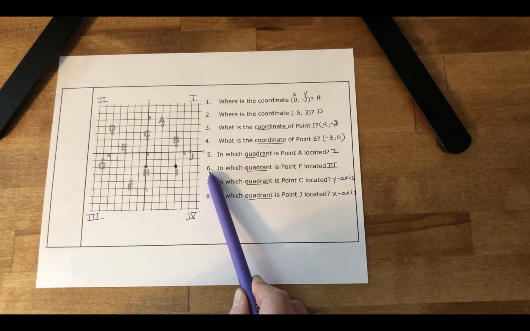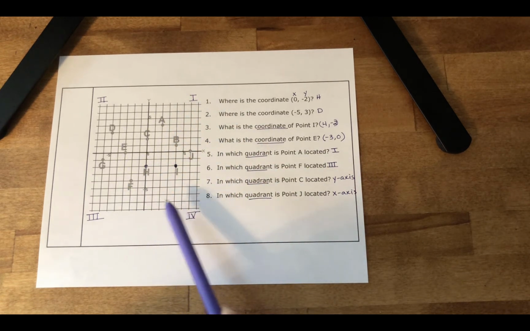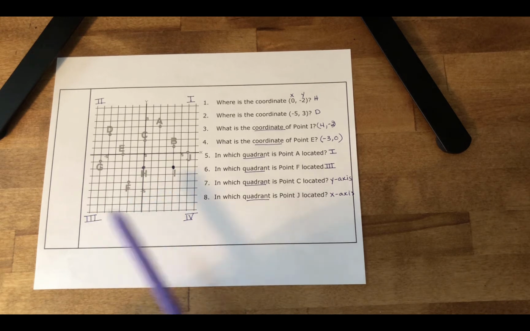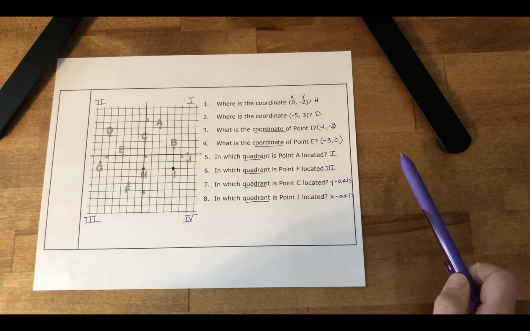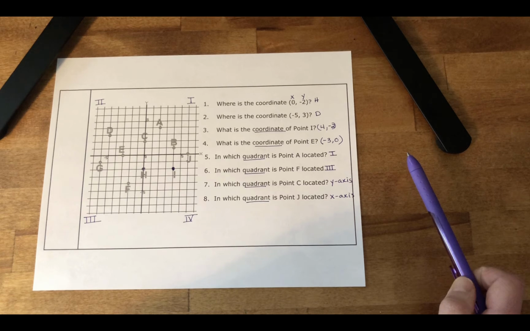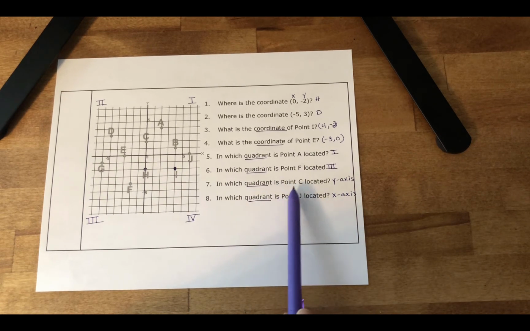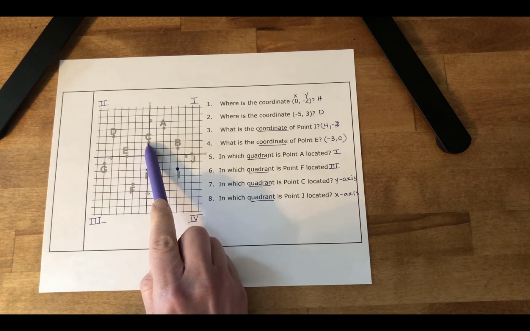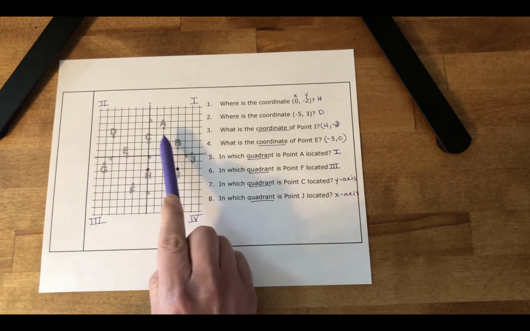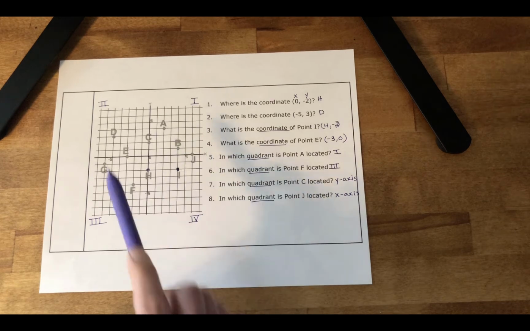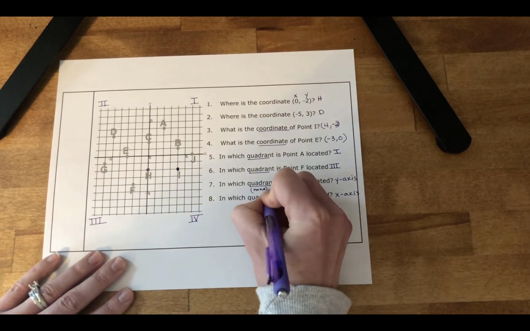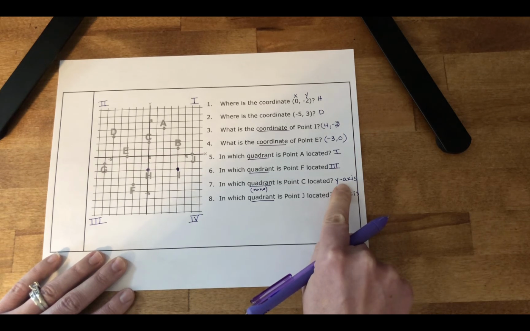You needed to do number 6. In which quadrant is point F? We had already labeled our quadrants, so point F is right here. That would be in quadrant 3. 7 and 8, maybe you got a little tangled up on those, and that's okay. In which quadrant is point C located? Here's C. It's on the y-axis, so it's not in a quadrant. So there's none that it's in. It's located on the y-axis.